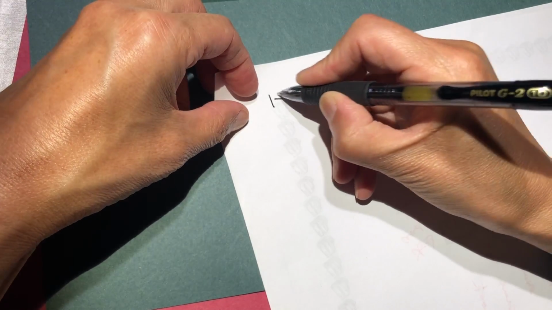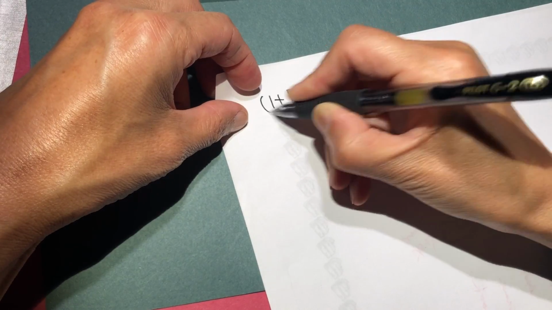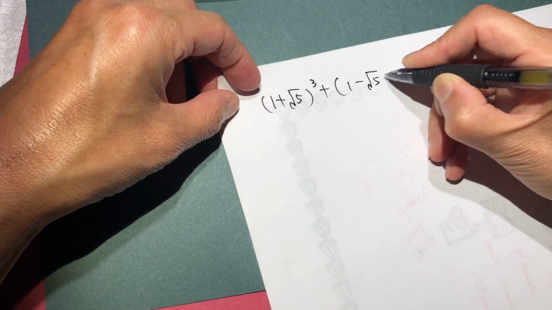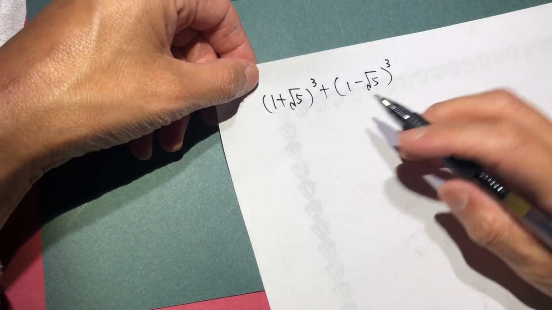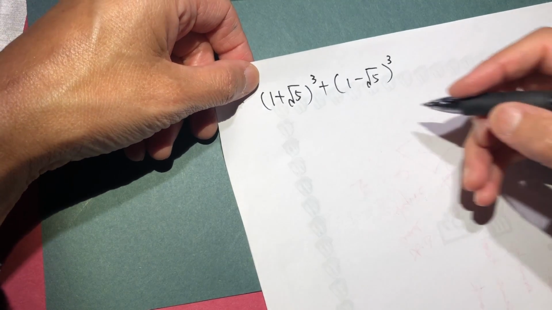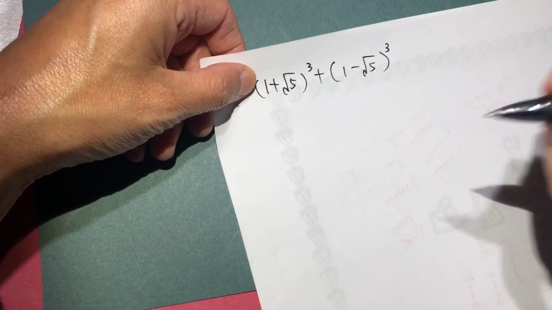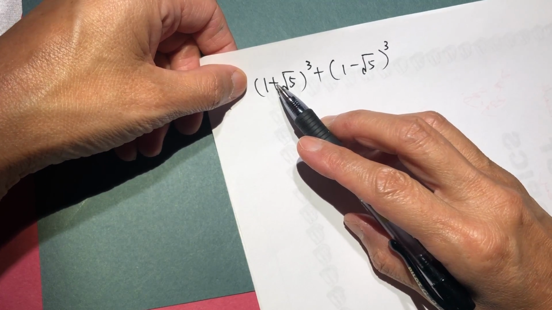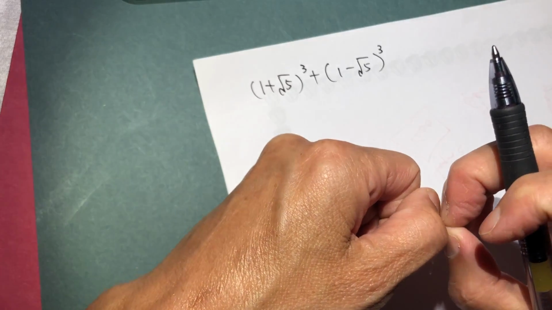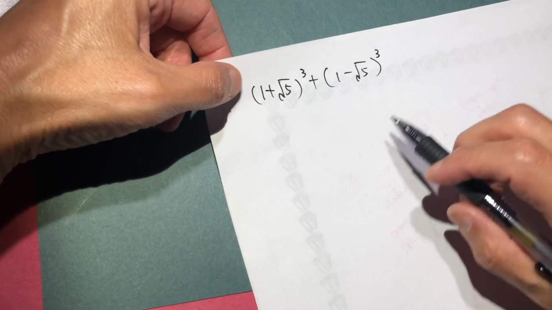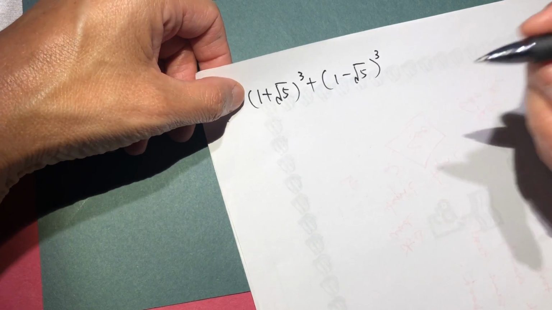Okay, hello dear friends. Here we have (1 plus root 5) cubed plus (1 minus root 5) cubed. We can just go ahead and open it up, but it might be too complicated. Here is a positive root 5, here is a negative root 5. In Chinese, we call it 共轭 (conjugate). So we can play around with the relation.